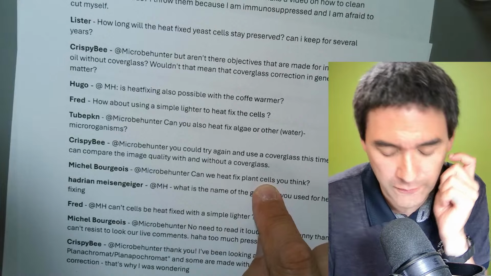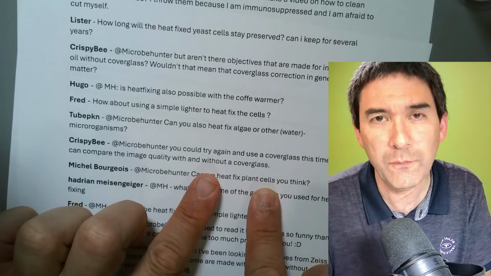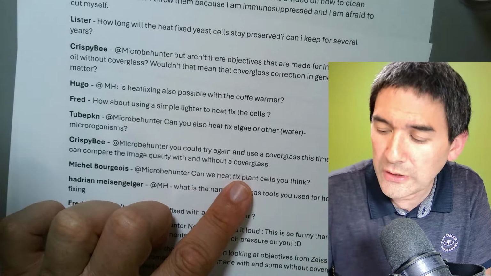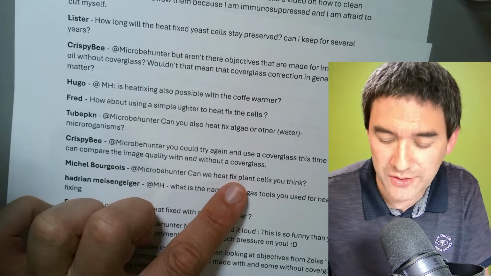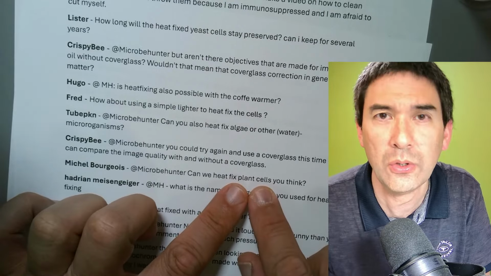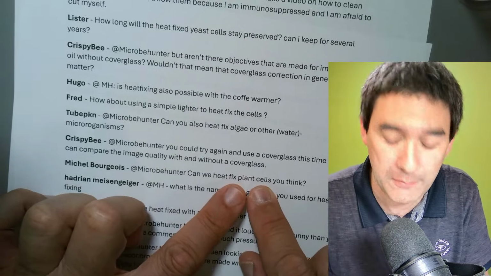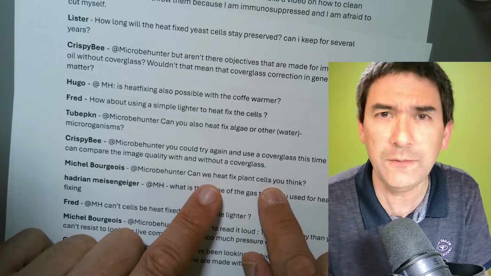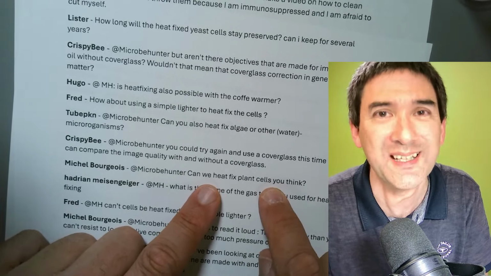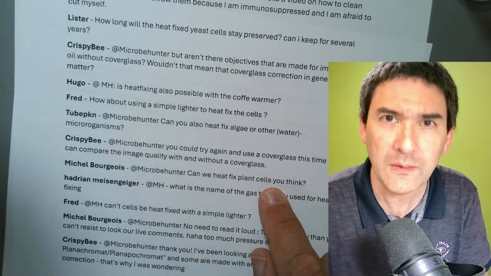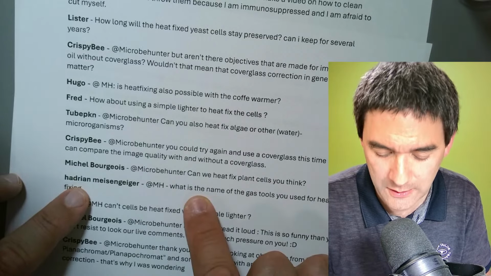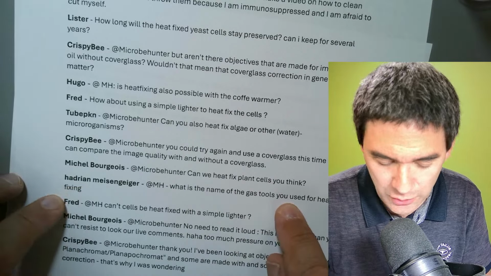I've never heard of heat fixing plant cells. For heat fixing plant cells, you usually use some other chemicals, and then you dehydrate them and then you embed them. But generally, heat fixing is mostly for single-celled microorganisms, yeast, and especially bacteria. What is the name of the gas tool that you use to heat fix?